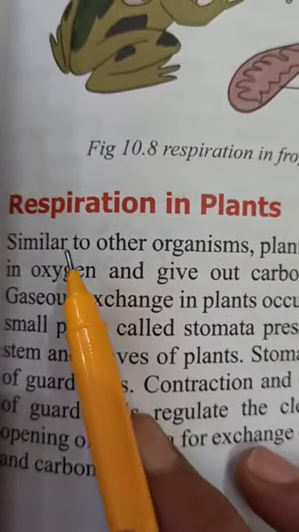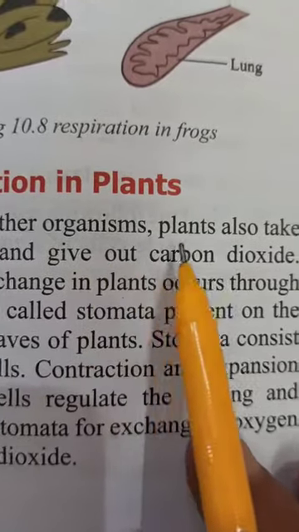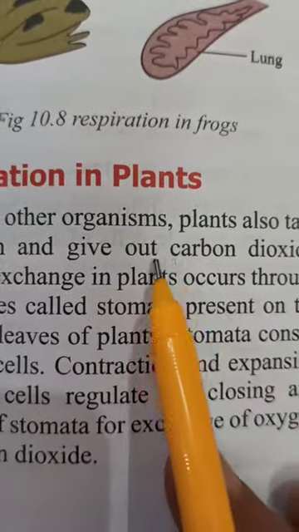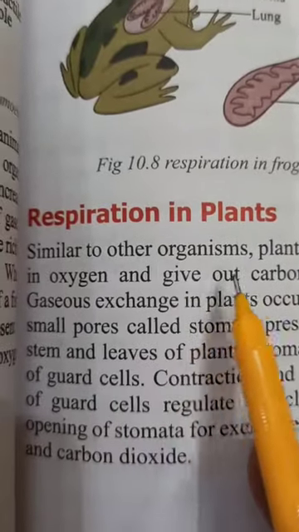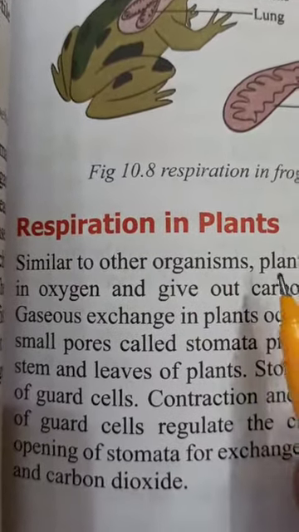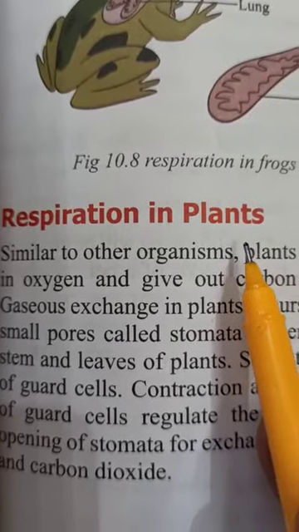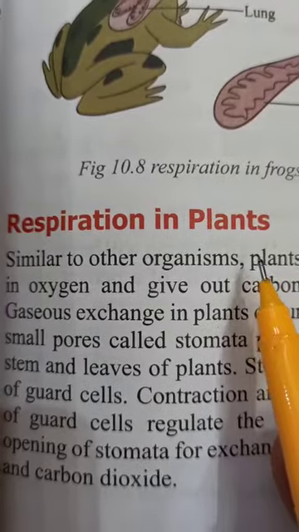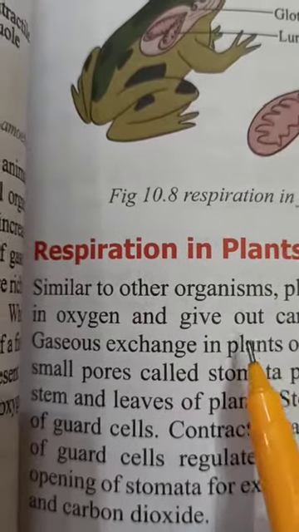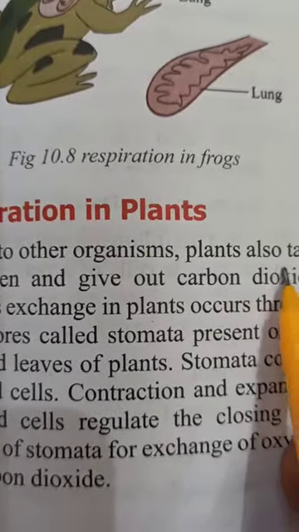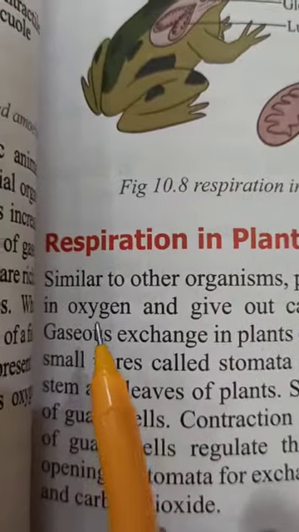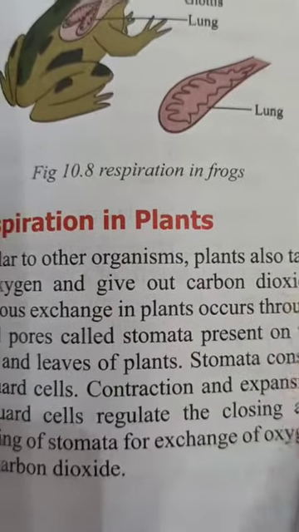So let's read. Similar to other organisms, plants also take in oxygen and give out carbon dioxide. Children, here I want to make clear one thing: when plants perform photosynthesis, means when they prepare food, at that time plants take carbon dioxide and release oxygen. But when plants breathe, at that time plants also take oxygen and give out carbon dioxide. That is what I have explained, and they have written it here.